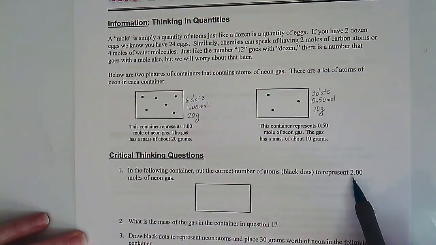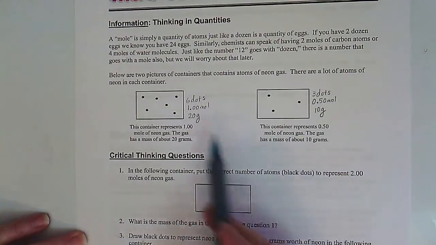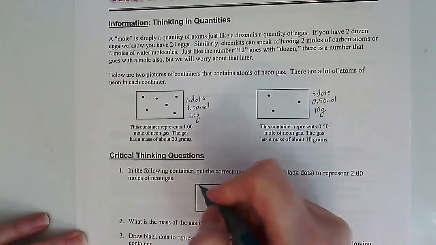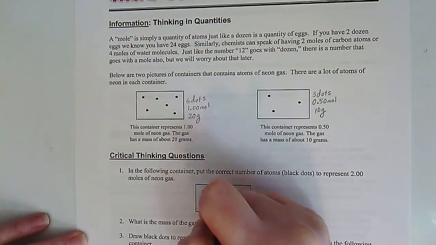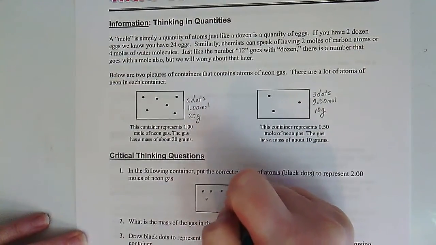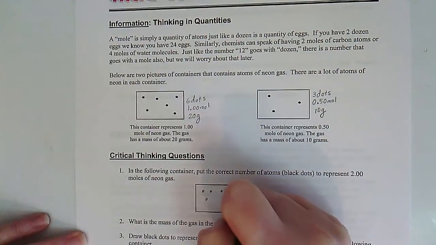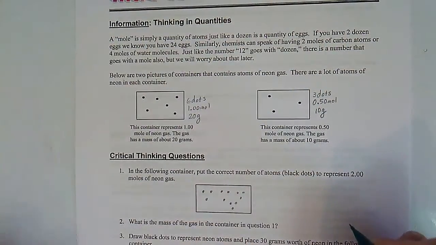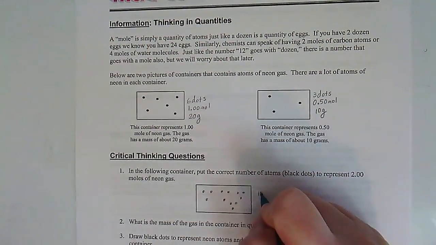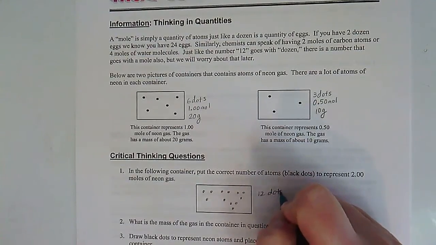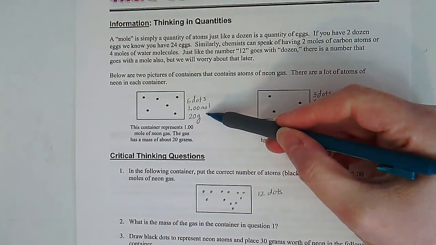So now we want to have 2 moles, which is going to be twice as much as this. So 1, 2, 3, up to 12. Okay, so I should have 12 dots here because I need to have twice as much as I have here.